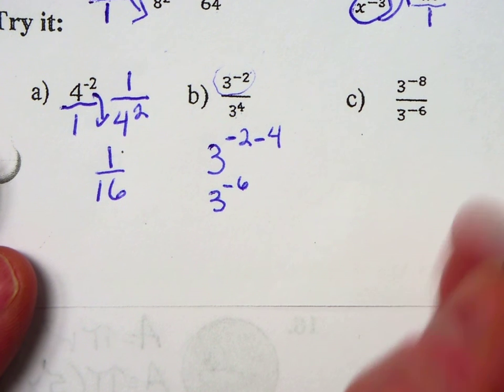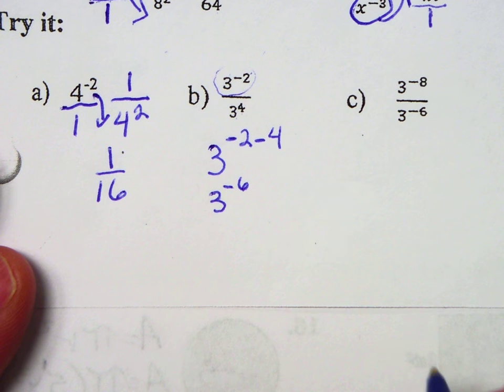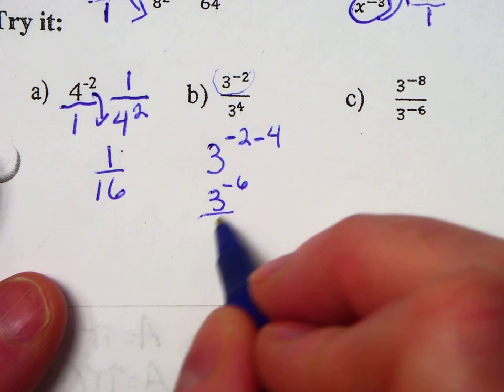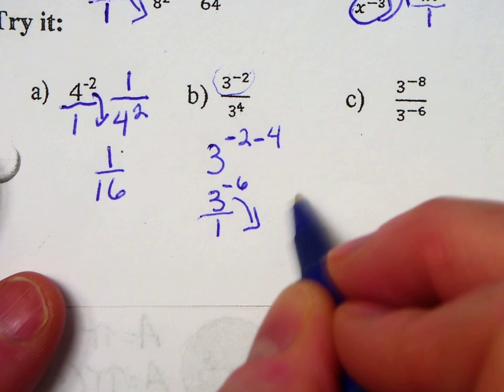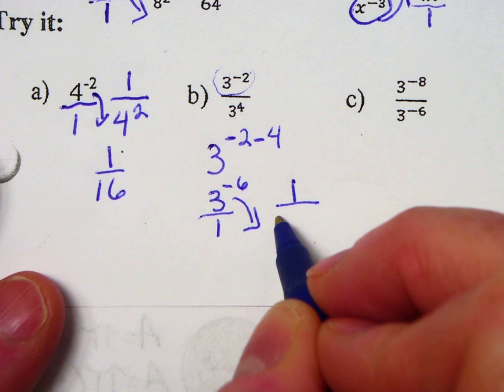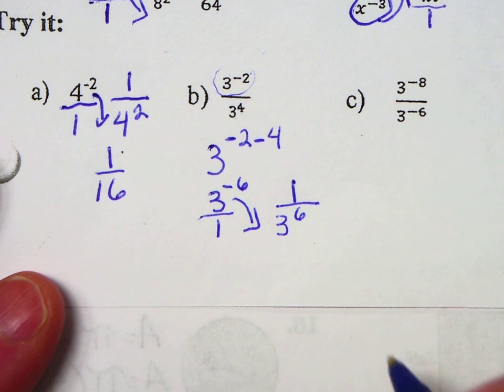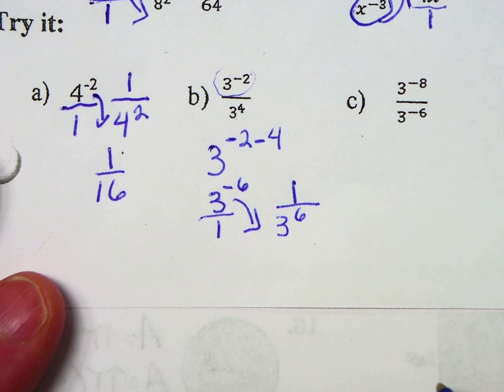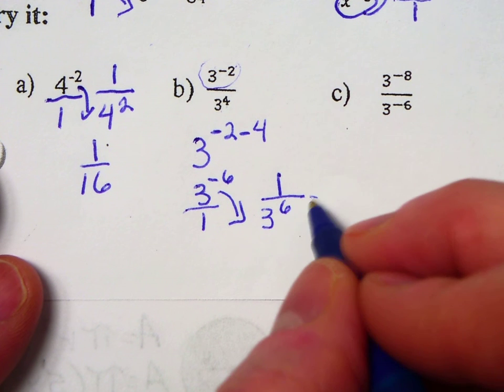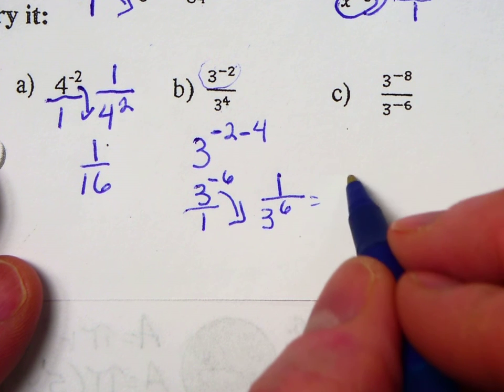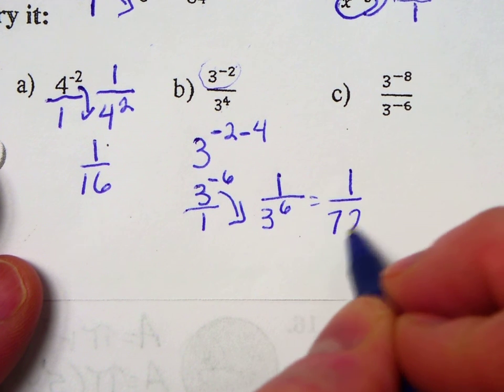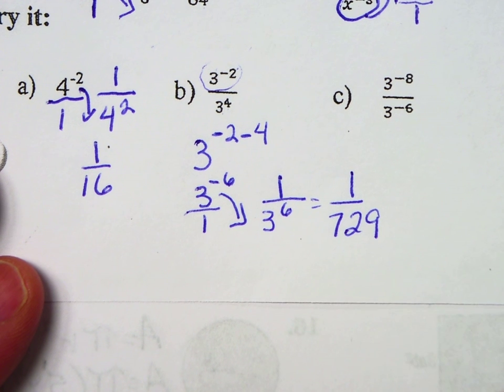Is that still a negative exponent? Yes. Can I have that? No. So I need to drop it and make it a positive exponent. You okay with that? And that answer is going to be, I think, 729? 1 over 729. Once again, notice it's a fraction.